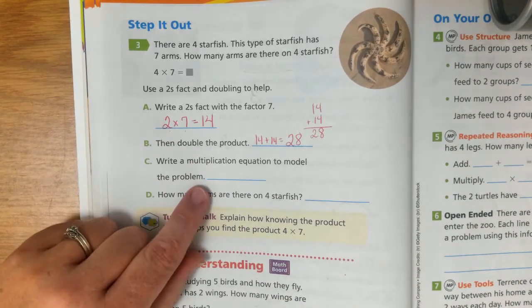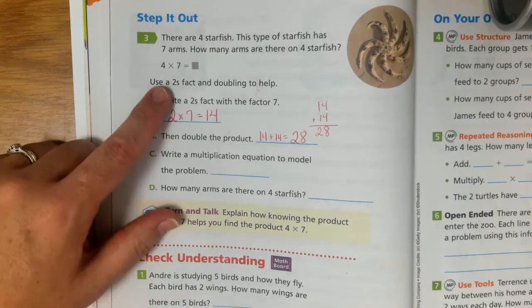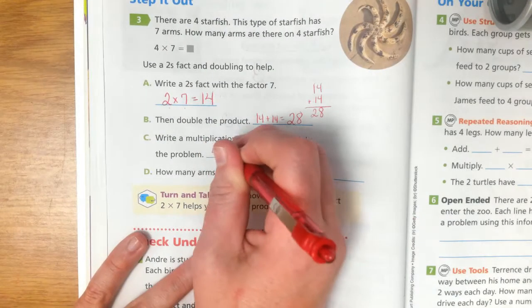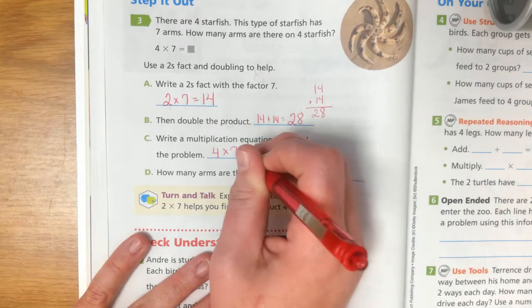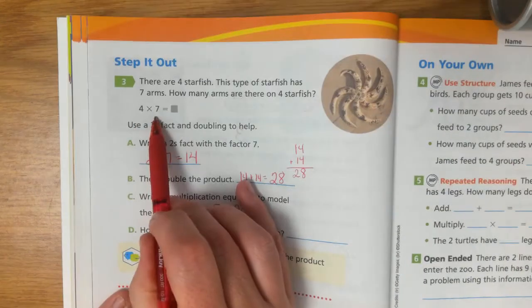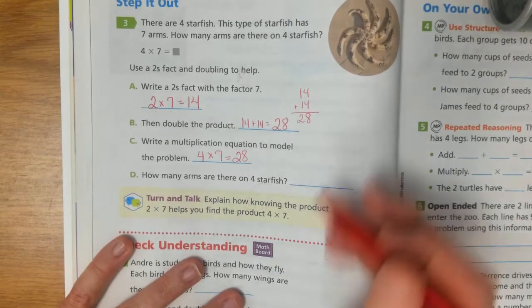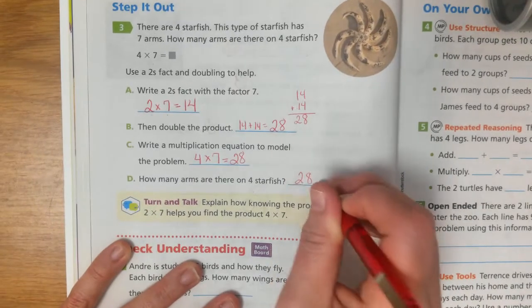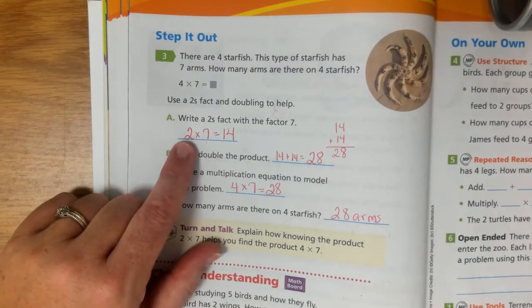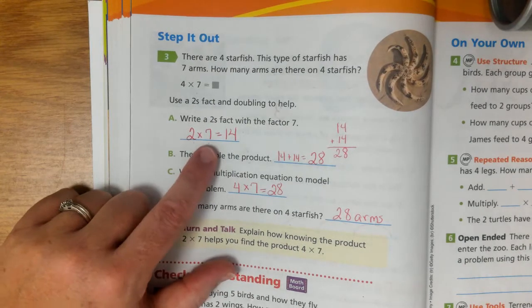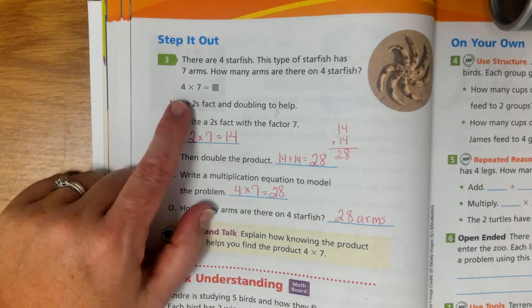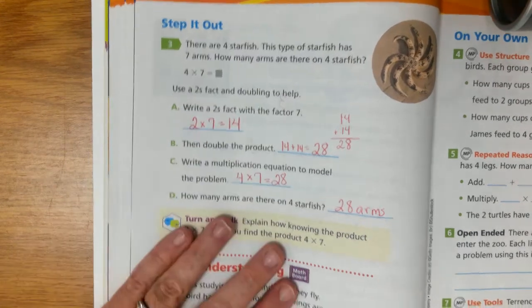So what multiplication equation could we write to model this problem? Well, we've already got it up here, right? 4 times 7 equals 28. So how many arms are there on 4 starfish? Because we know that each starfish has 7 arms. There are 28 arms. So I was taking something I knew. I know I could count by 2's 7 times. And then I could count by 2's 7 times a second time, right, to get to 4 of them, which would give me 28.